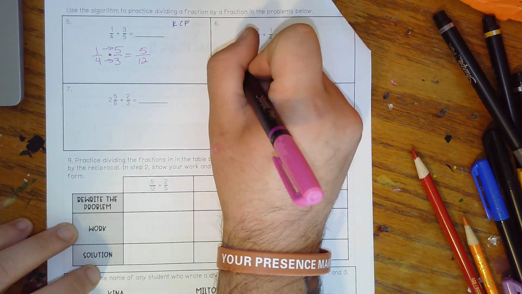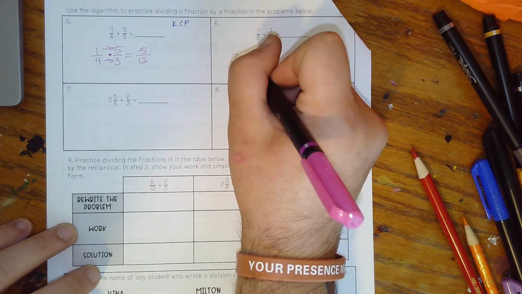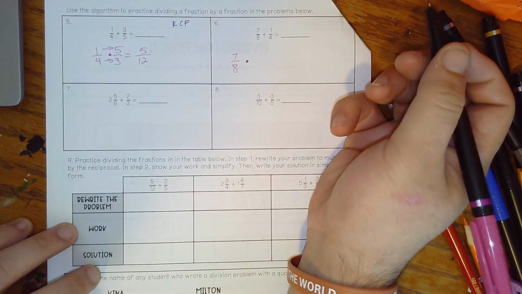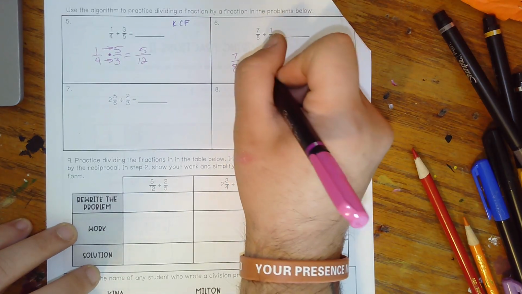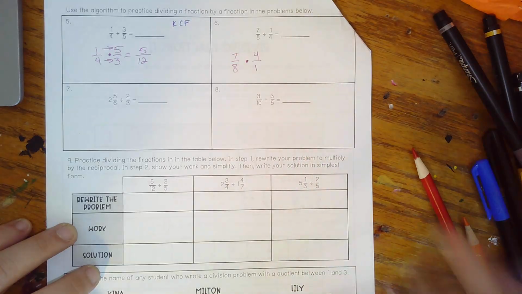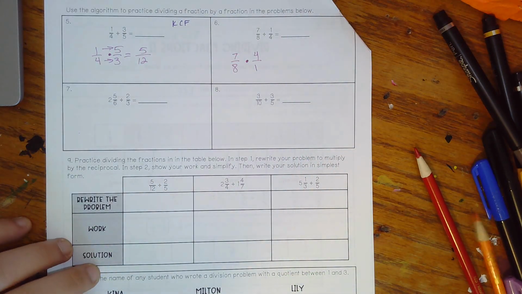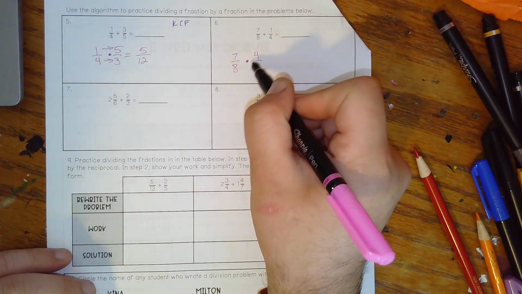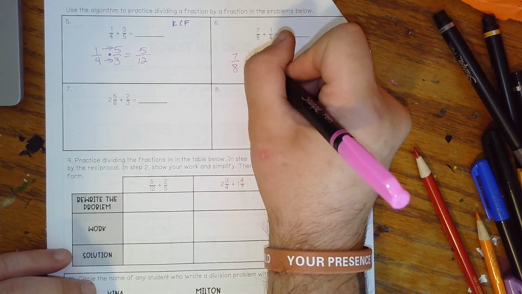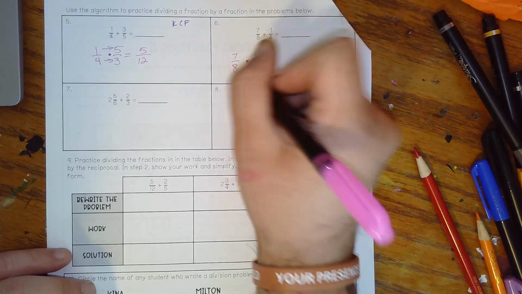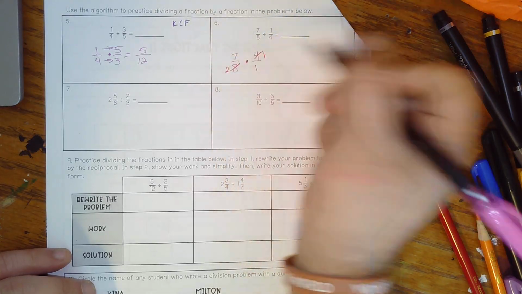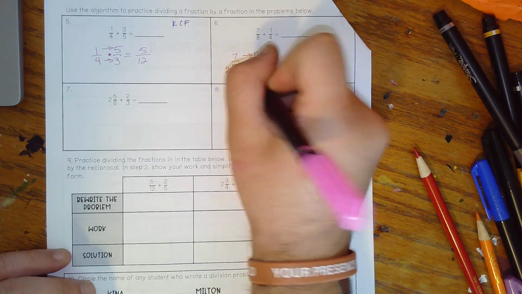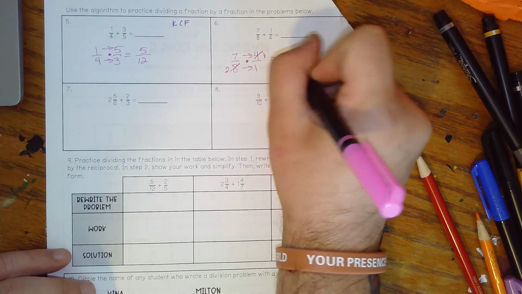We go to 6, we're still going to use our KCF. We're going to keep this. We're going to change our division sign to multiplication. We're going to flip this 1/4 to 4 over 1. Well, it turns out here that there are some common factors between 4 and 8. 4 goes into itself once. 4 goes into 8 twice. You multiply straight across. You should get 7 over 2.